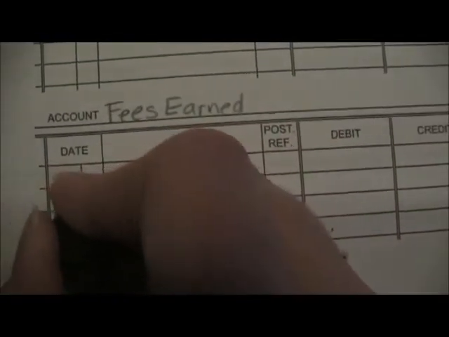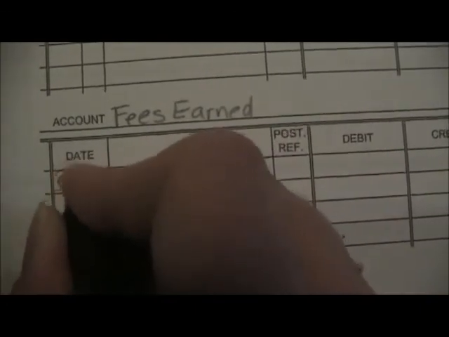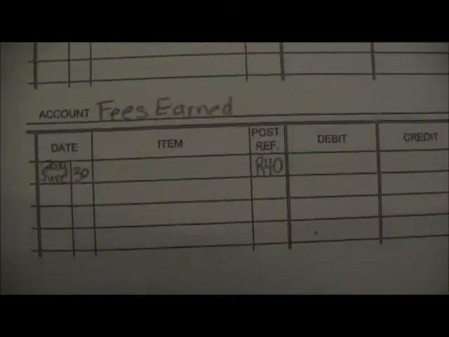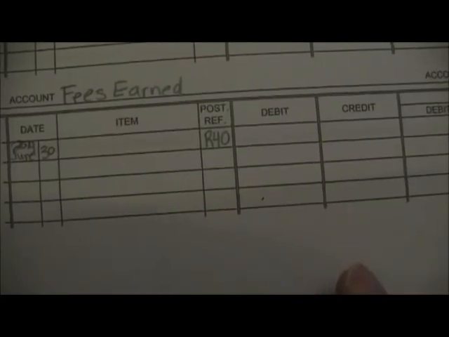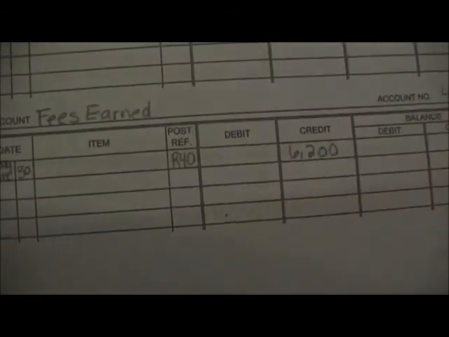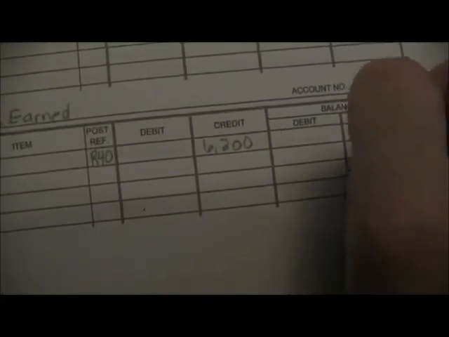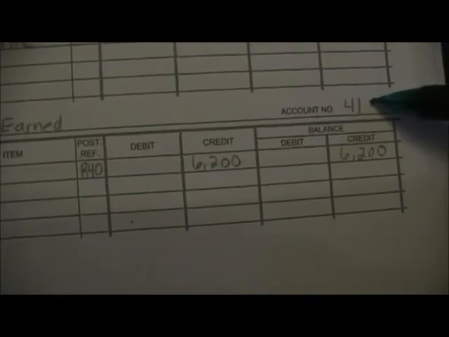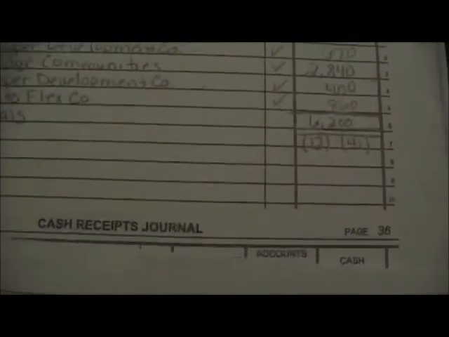So coming back to our general ledger and finding fees earned, our date is June 30th, R40 is our post reference. Our credit is $6,200. We did not have a balance before, so our credit balance is also $6,200. Take our account number 41 back to our revenue journal in parentheses at the bottom to show that we've posted that total to both accounts.